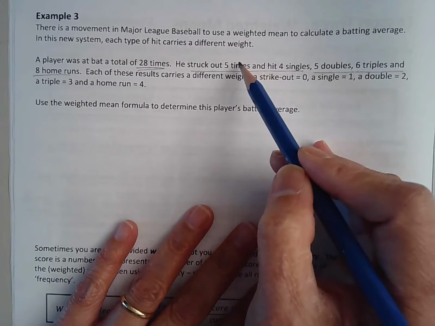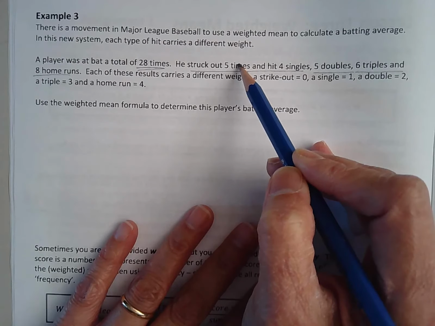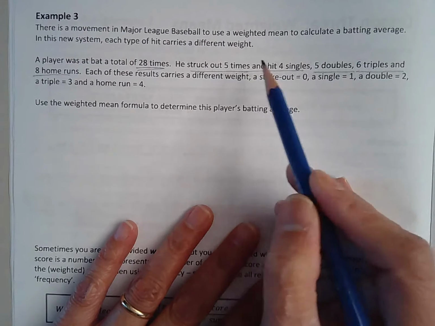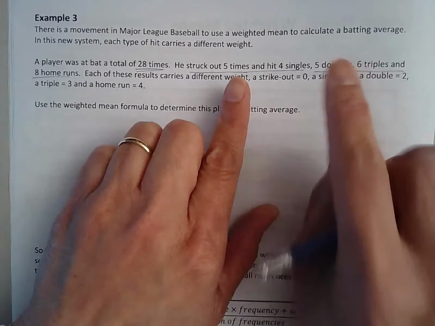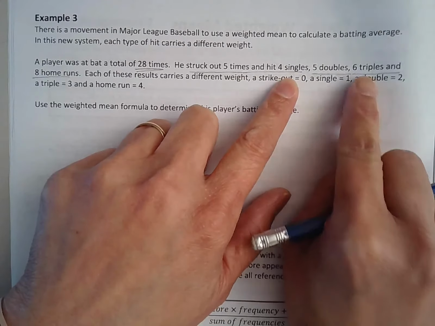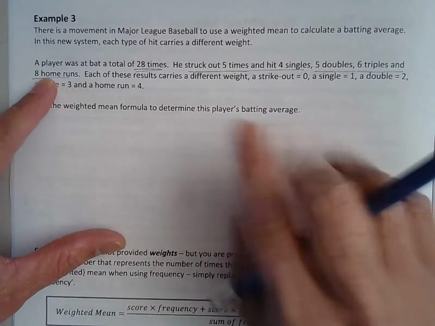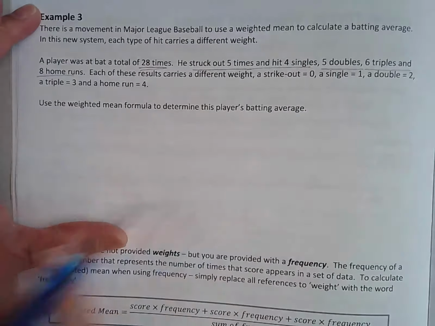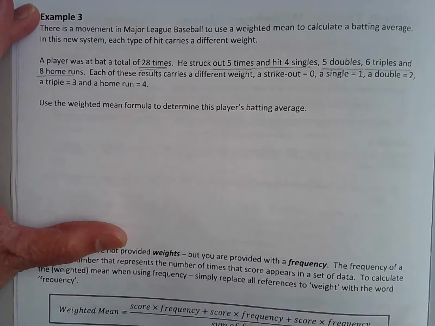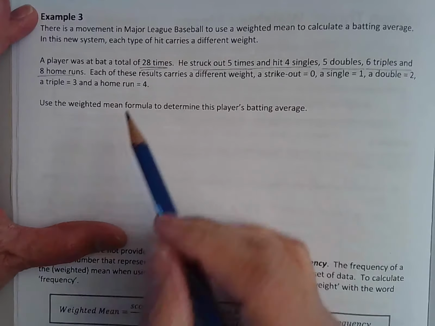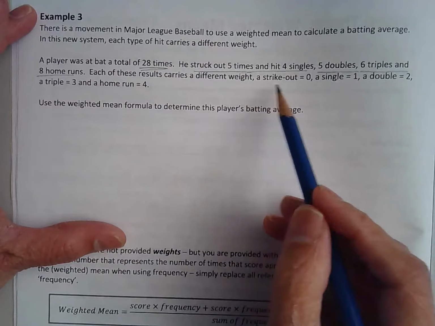If you add this up, that's going to give you 28, right? 5 and 5 makes 10. 4 and 6 is another 10, so that's 20. And then 8 home runs, so that's 28 altogether, for the 28 times he's at bat. Each of these results carried a different weight.